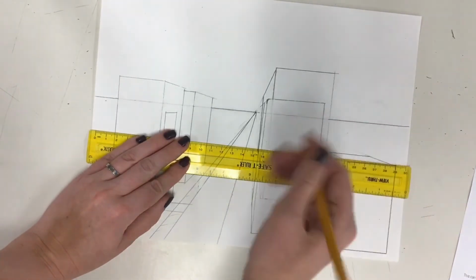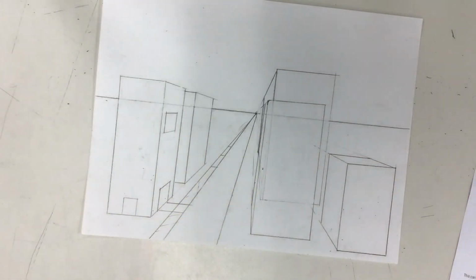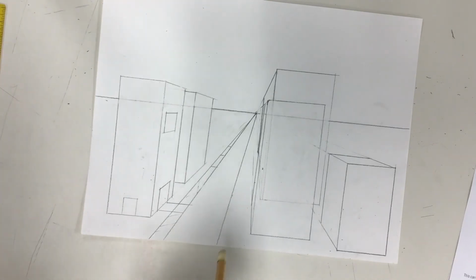So you would go in and put some little horizontal lines in like that to make the lines of your sidewalk. Always, always, always: vertical, vanishing point, horizontal. No random diagonals. That's the most important thing to keep in mind.